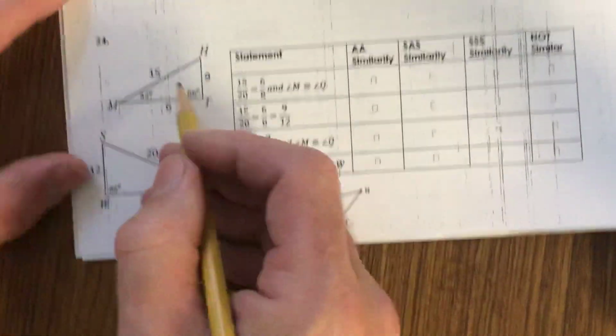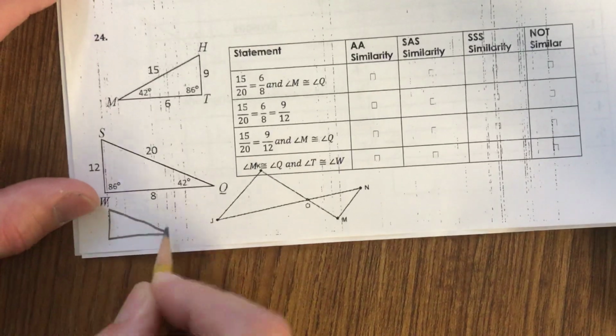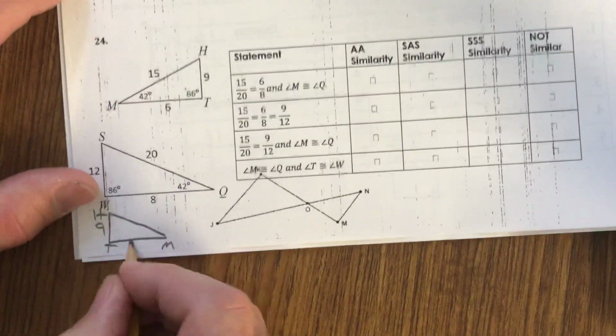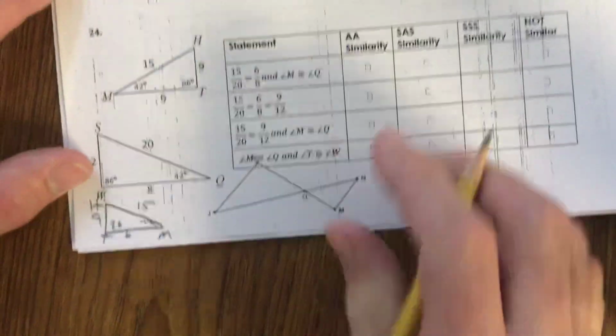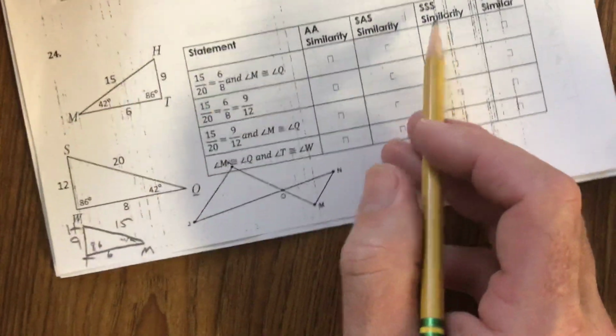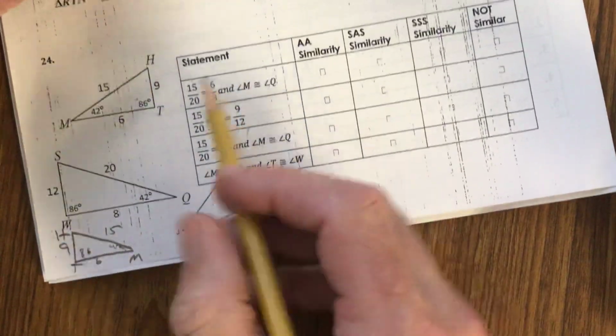All right, 24. So what you need to do, draw these with the same orientation. So we're going to redraw this one like this. Okay, so H, T, M, 9, 6, 15, 86, 42. So now you're just going to go through here and see which one of these, you pick out each one of these for each one of those.